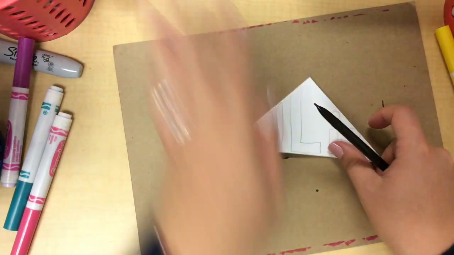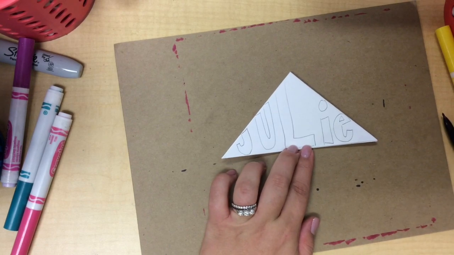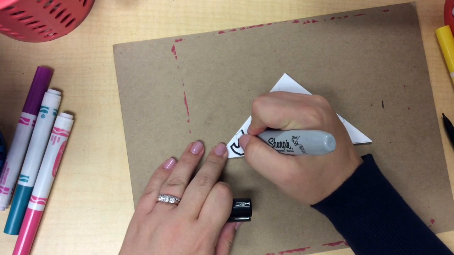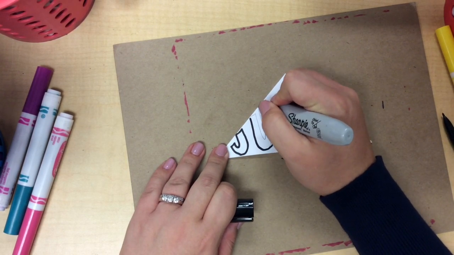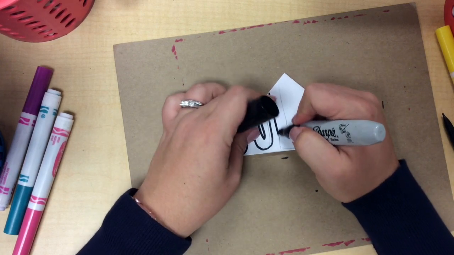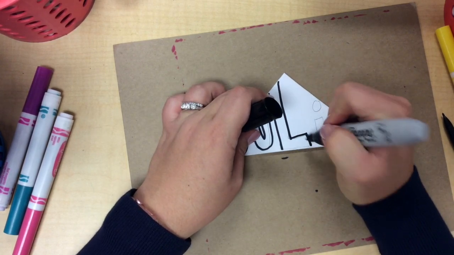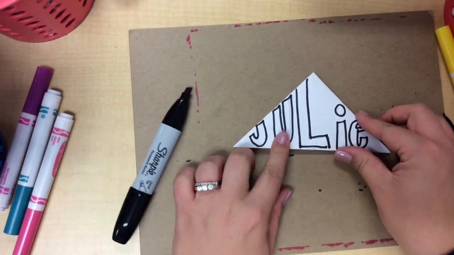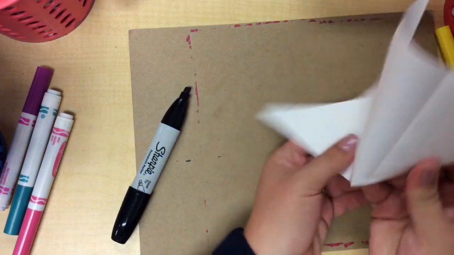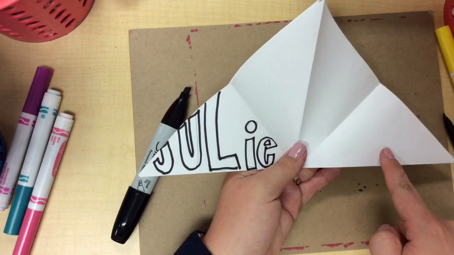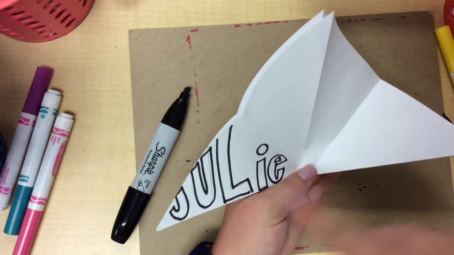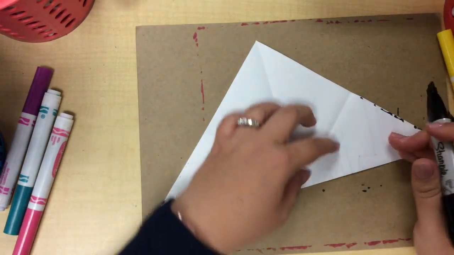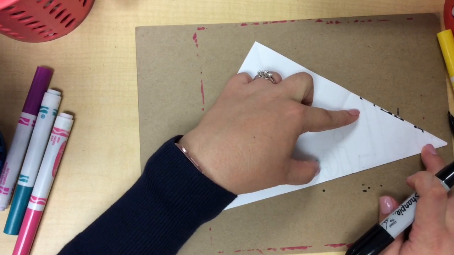Okay. So after you have your name in block letters on the first triangle, you're going to take a Sharpie and trace it. You saw me do this in the time lapse. Okay, so now that I have traced my name in Sharpie, what you want to do is open up your paper, kind of like this, all the way until you have a triangle, or the bigger triangle. Then I'm going to flip it over and I am going to trace it just like I see it.